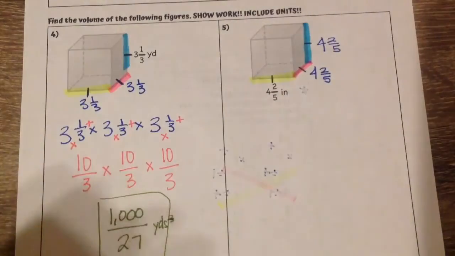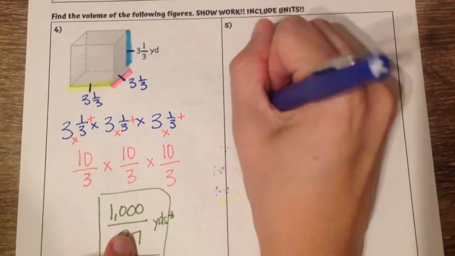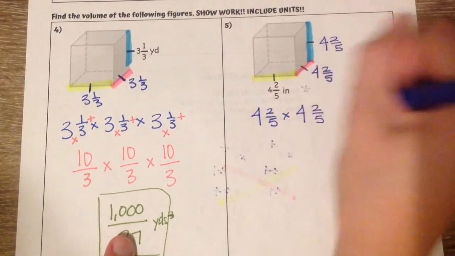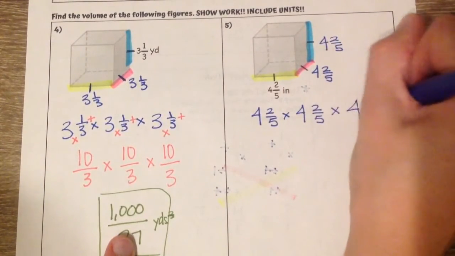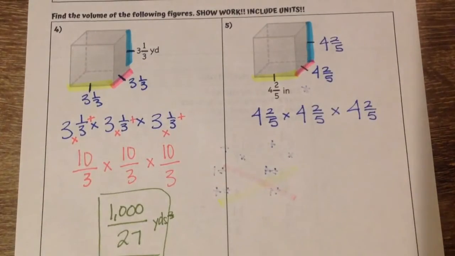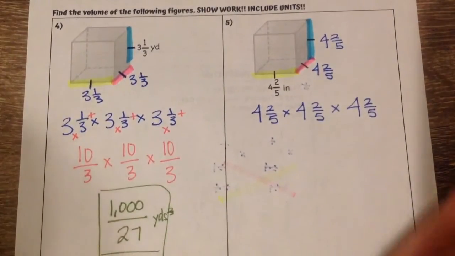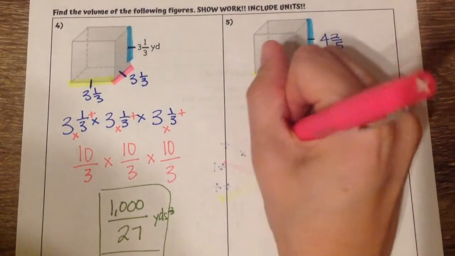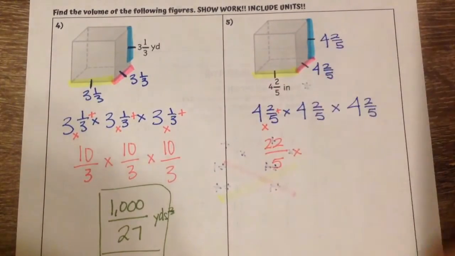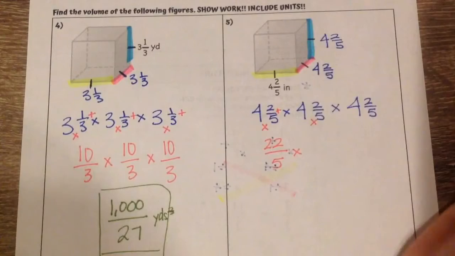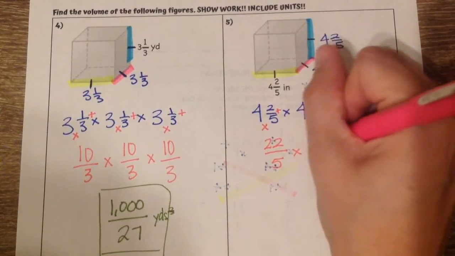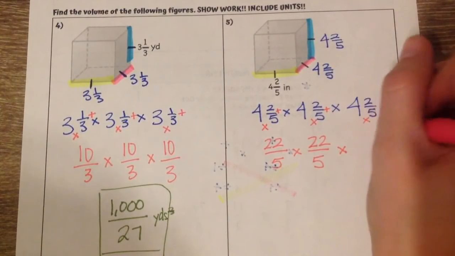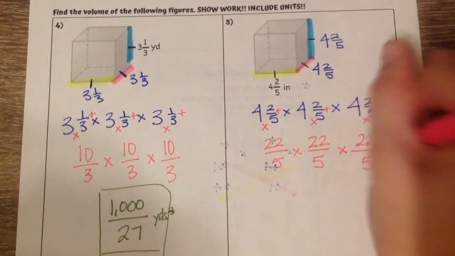I'm going to write out that we are multiplying 4 2/5 times 4 2/5 times 4 2/5. So again, step 1, we're going to make it improper. 4 times 5 is 20, plus 2 is 22. So 22 over 5 times, same thing here, 4 times 5 is 20, plus 2 is 22 over 5, times the last one, 4 times 5 is 20, plus 2 is 22 over 5.